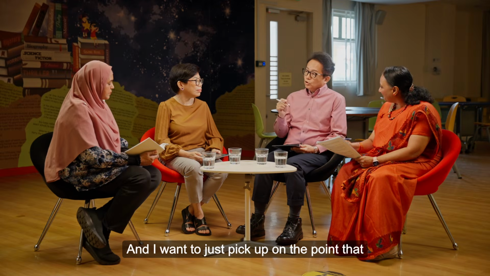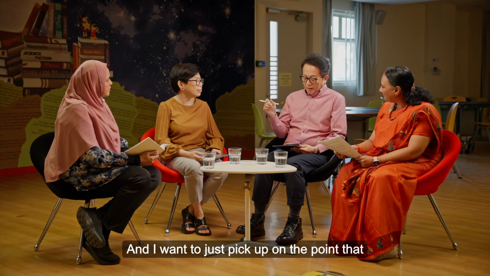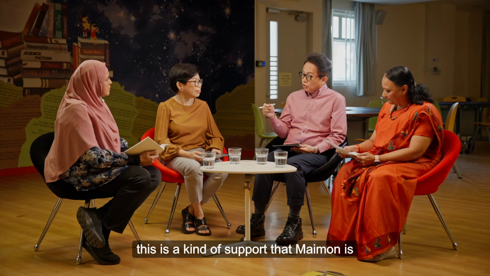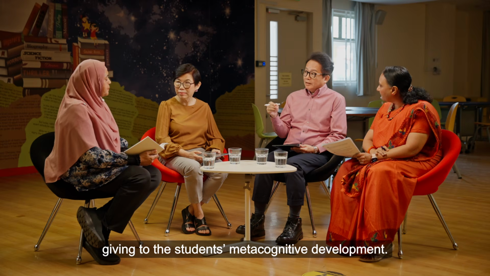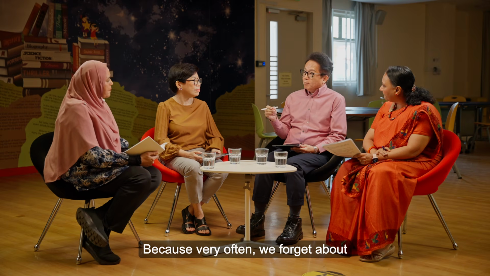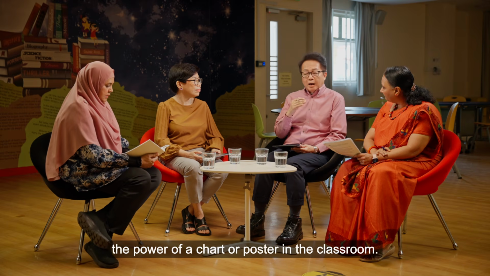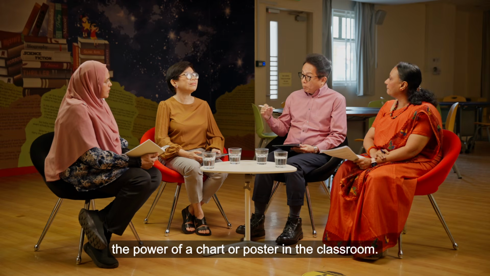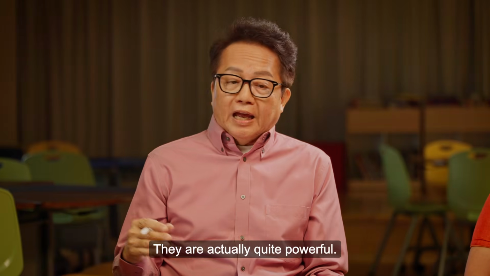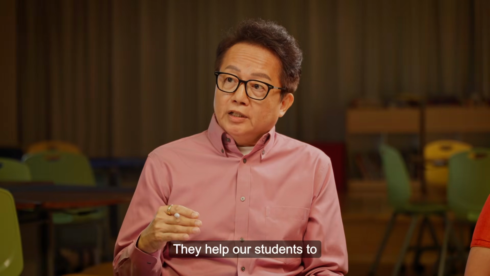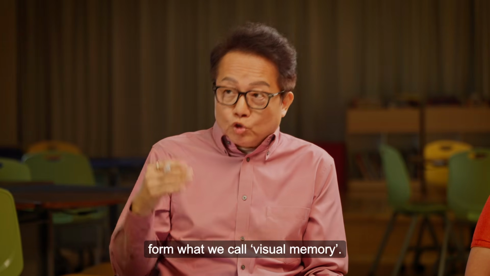And I want to just pick up on a point that this is the kind of support that Maimun is giving to the students' metacognitive development. Because very often we forget about the power of a chart or poster in our classroom. They are actually quite powerful. They are helping our students to form what we call visual memory.